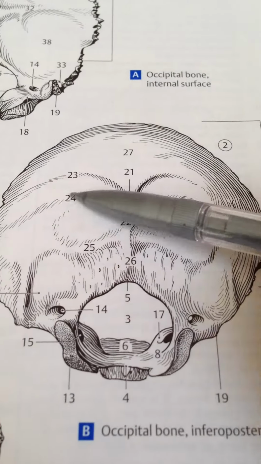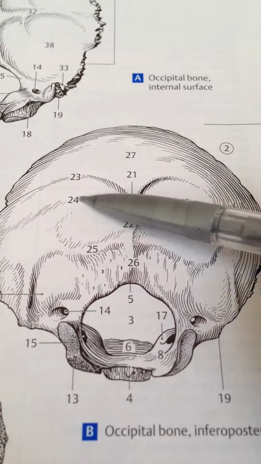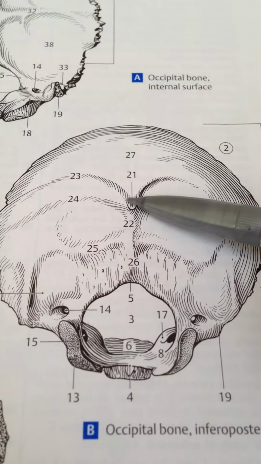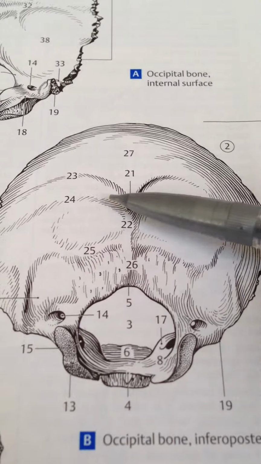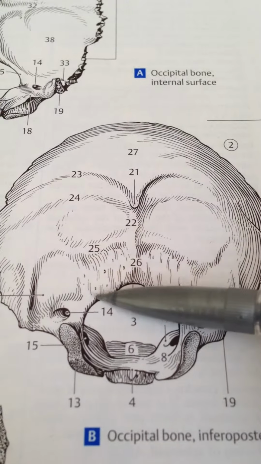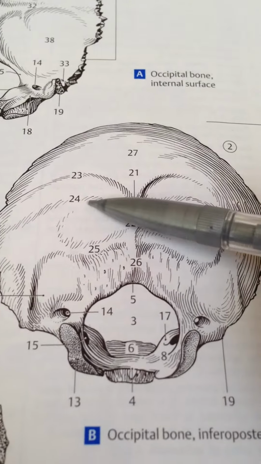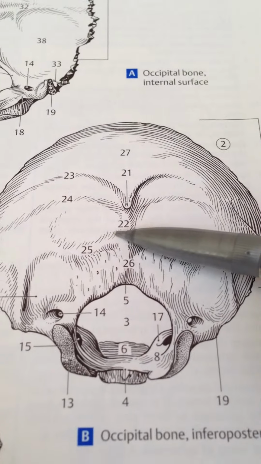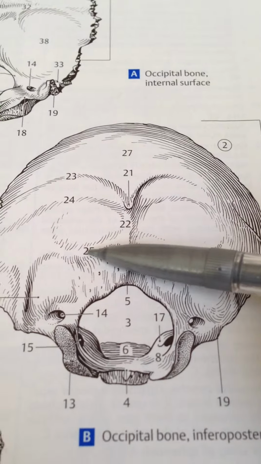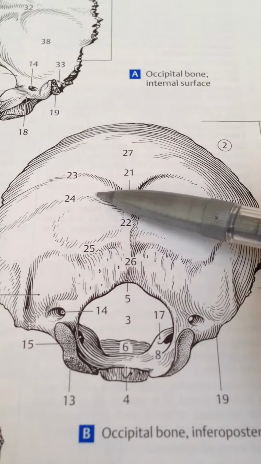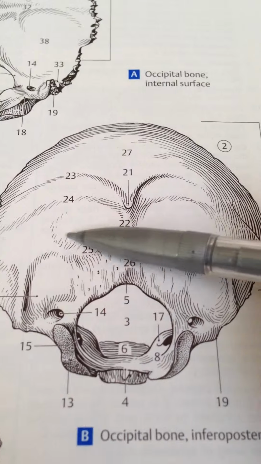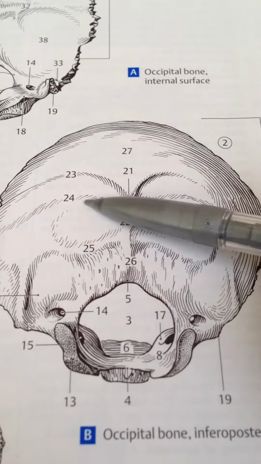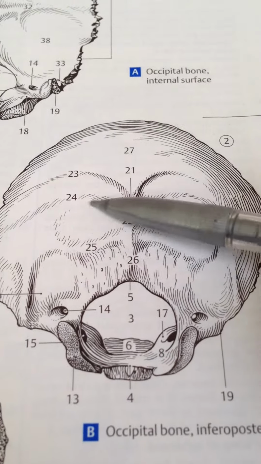Then you have 24, which will be your superior nuchal line, extending from your external occipital protuberance. And then, between the foramen magnum and the superior nuchal line, you have an inferior nuchal line, okay? And the area between the inferior nuchal line and the superior nuchal line, this area right here, will be used as the attachment for the semispinalis capitis muscle.